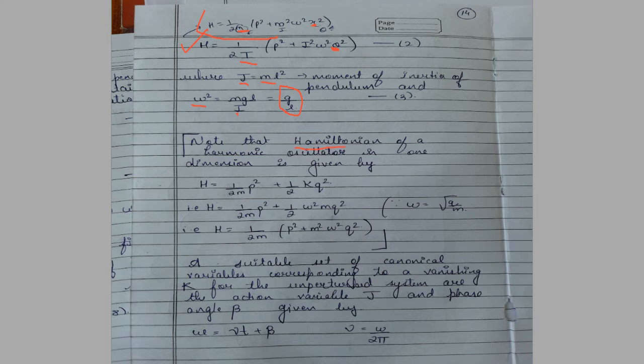So see, the Hamiltonian of a harmonic oscillator is given by this, where k is the spring constant, and p and q are the momentum and position coordinates. We also know the value of omega, which was given by under root of k by m. So using the value of omega, we will get finally this equation. Take 1 by 2m common, and finally you will get the last equation, which is H equals 1 upon 2m into p square plus m square omega square into q square.